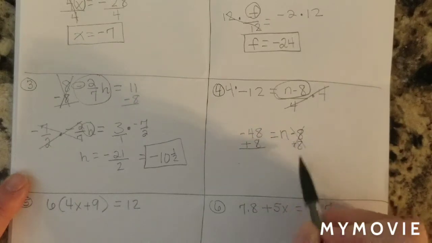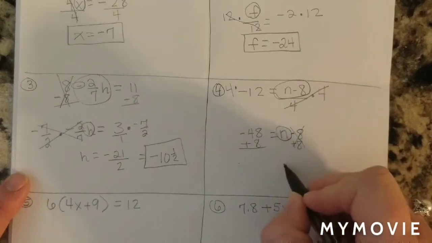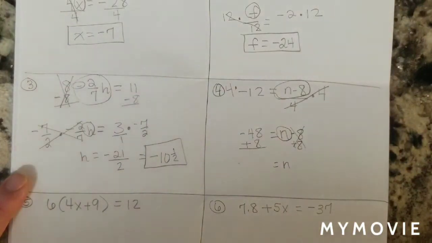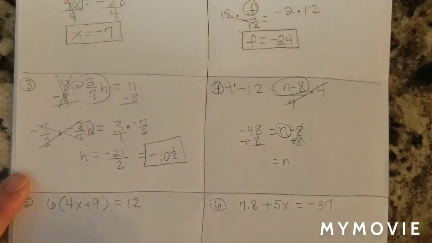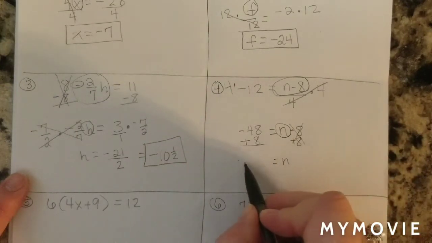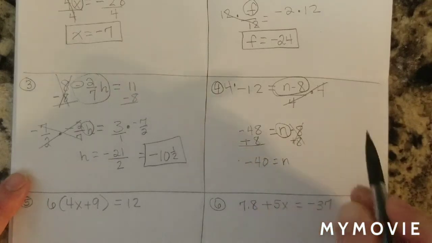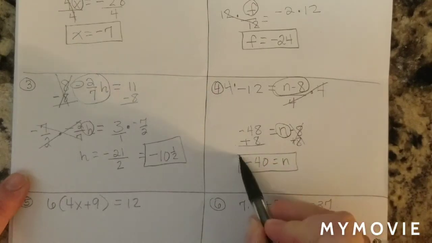This one is 0, so that leaves us with just n. And negative 48 plus positive 8, my signs are different, so I'm going to subtract and keep the sign of the largest absolute value, which is negative. And 48 minus 8 is 40. So n is equal to negative 40.